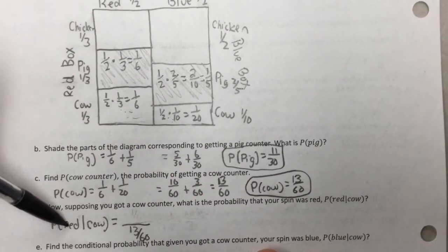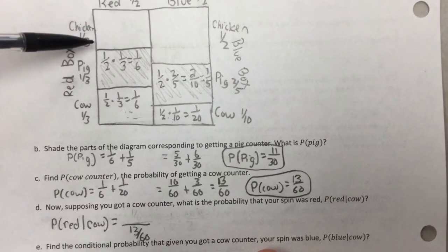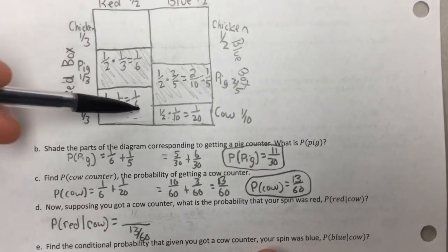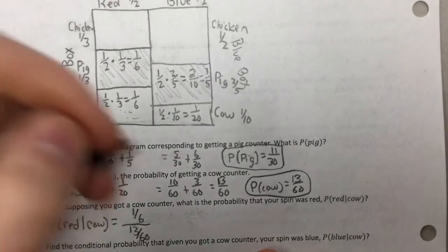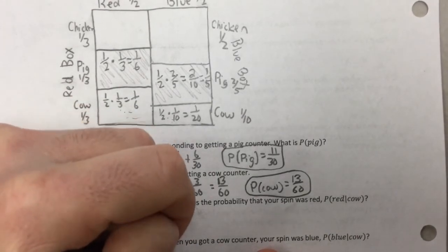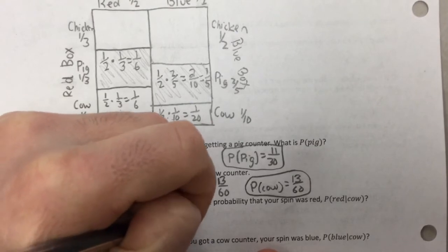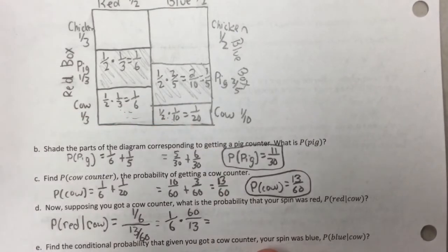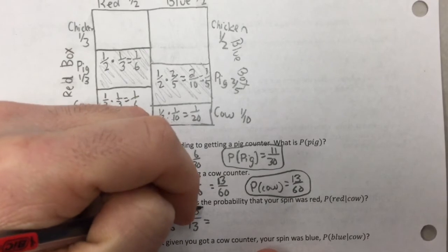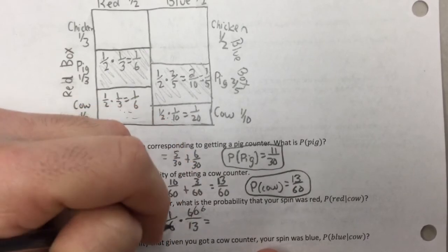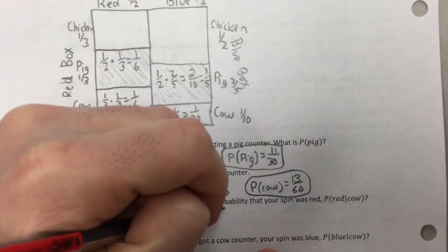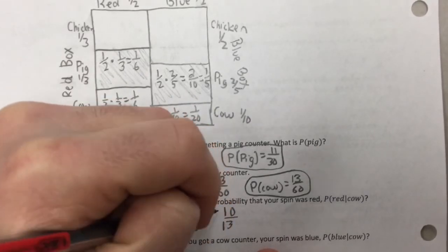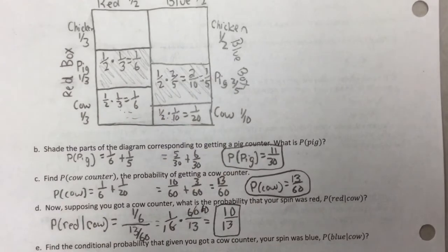In our numerator, it's red and cow together, which is right here, which is 1/6. So we're doing 1/6 divided by 13/60ths. If I multiply by the reciprocal, I can reduce that to 10/1, and so I get 10/13ths. So the probability of red given cow is 10/13ths.